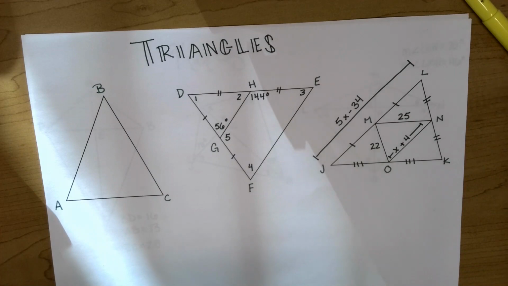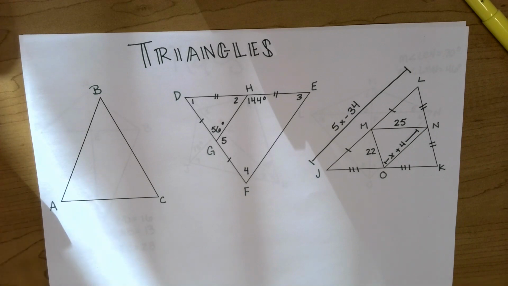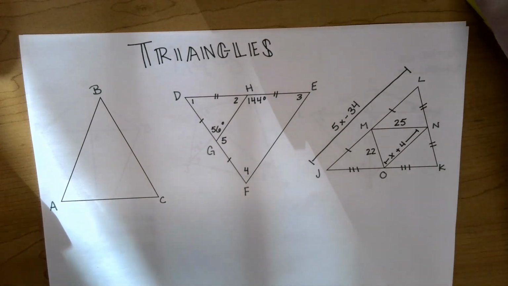I just wanted to do a few examples of finding angles. I know that we've been kind of stuck on a few of these, and I just wanted to do a video of all the basics.